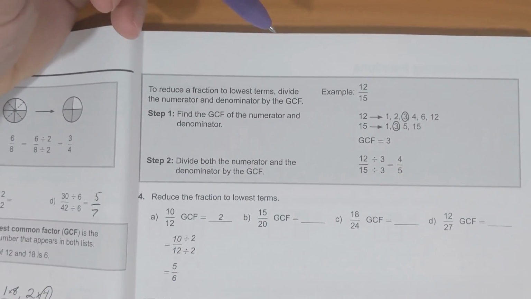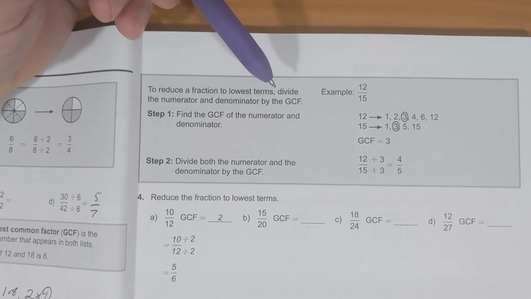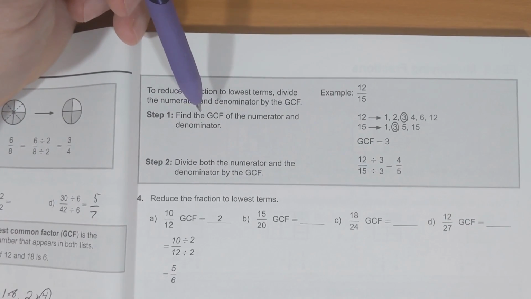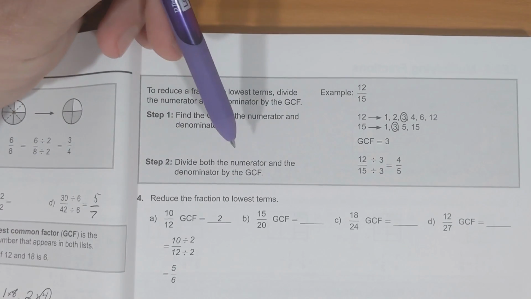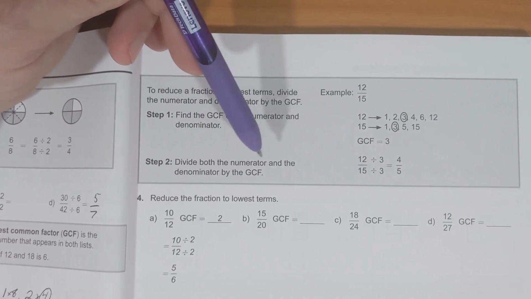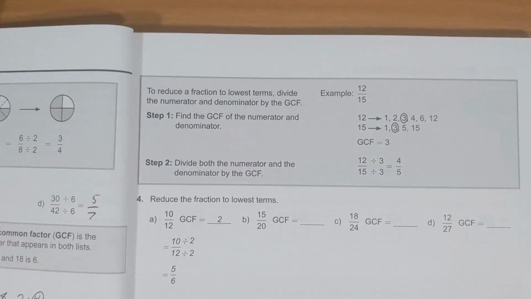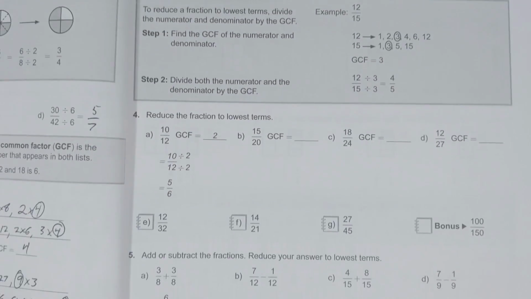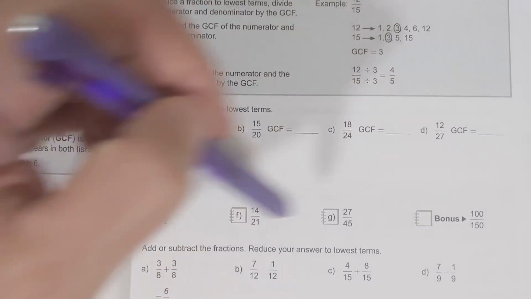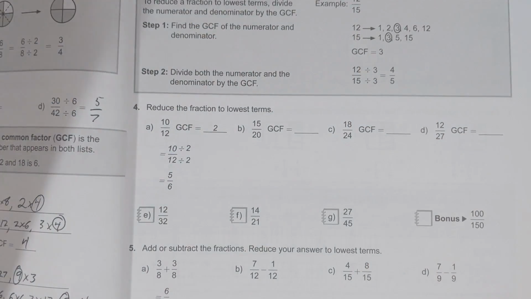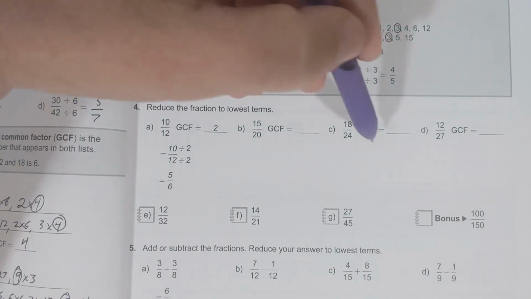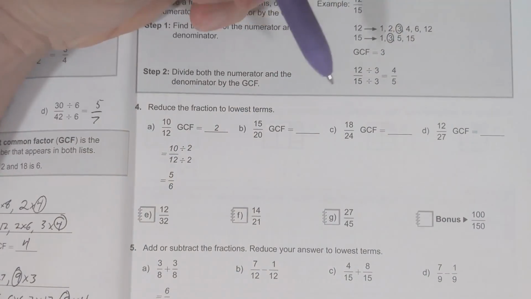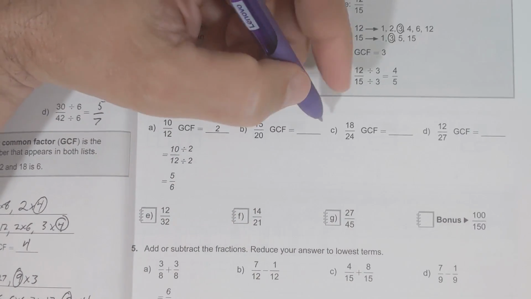To reduce a fraction to lowest terms, divide the numerator and denominator by the greatest common factor. Find the greatest common factor of the numerator and the denominator. Divide both the numerator and the denominator by the greatest common factor. All right. As you can see, number 4, there's 8 questions. They've already done A. I will continue B, C, D. E, F, G, and the bonus can be done at your leisure on your own paper if you like to.